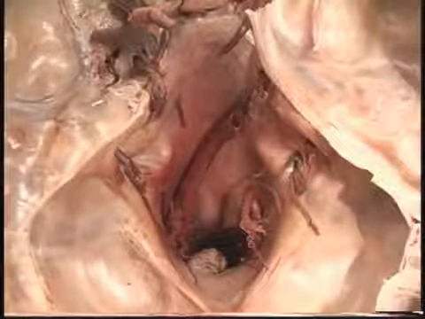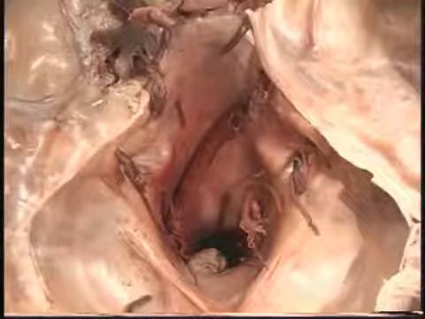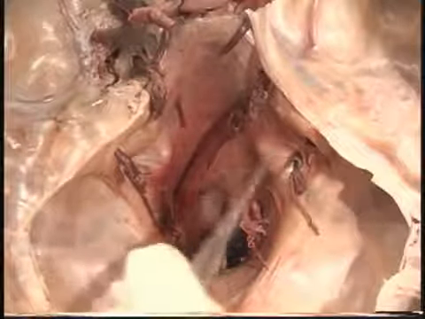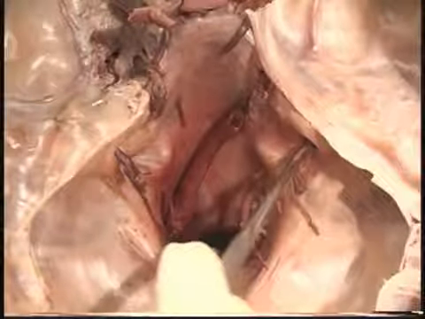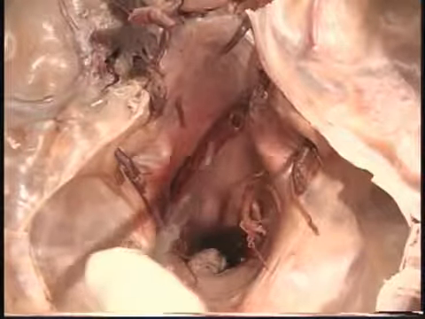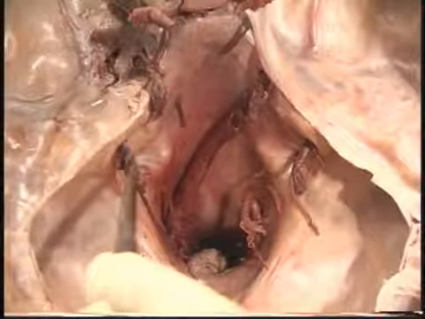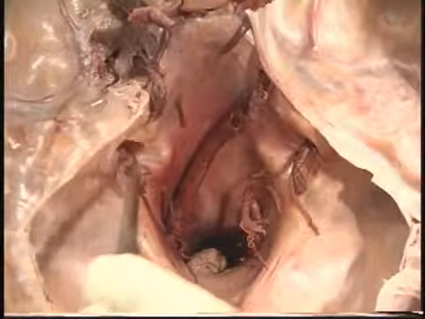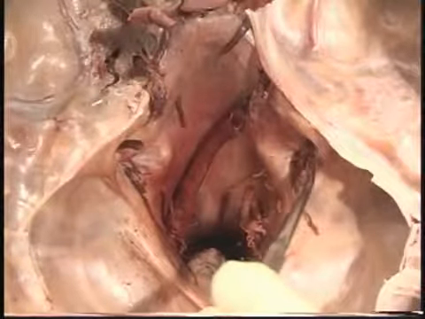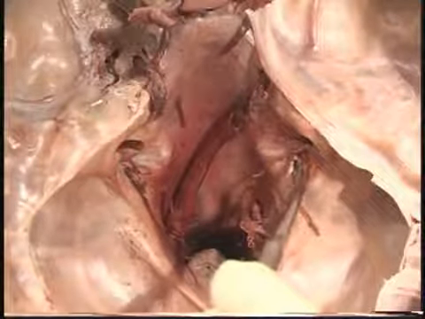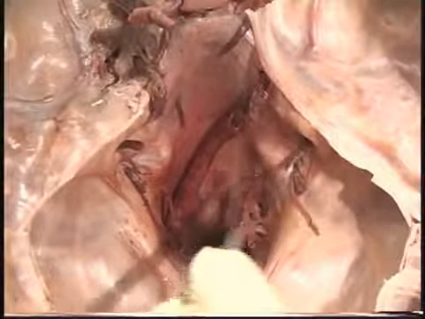Now I'm going to show you the seventh and eighth cranial nerves, that is facial and vestibulocochlear, and for that I'm pointing to the internal auditory meatus, and on this other side I'm pointing to the internal auditory meatus, and you can see these two nerves in here. This is your vestibulocochlear and facial. They will leave the skull at this point.